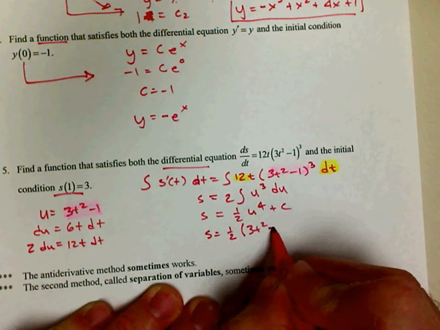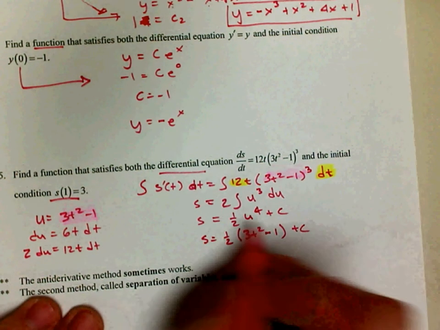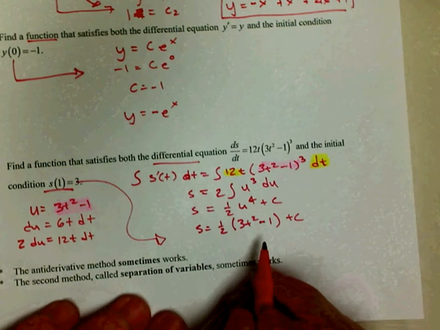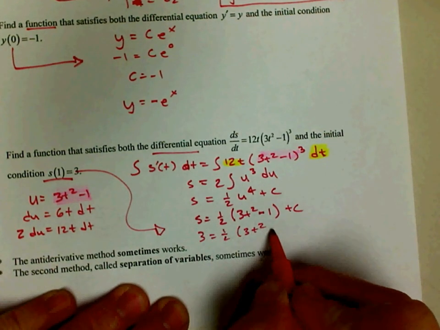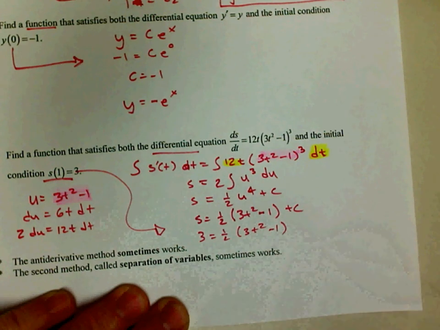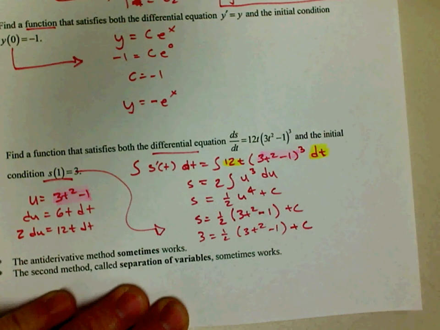Our initial condition will give us 3 equals 1/2 times 3t squared minus 1, that quantity, plus c. Okay. Oops, I forgot to put in my 1 here. This is 1 squared. 1 squared, of course, is 1.